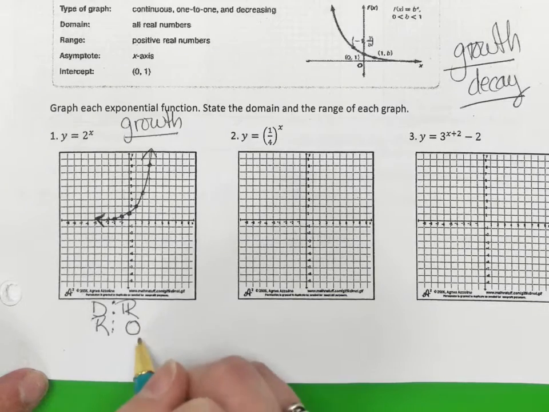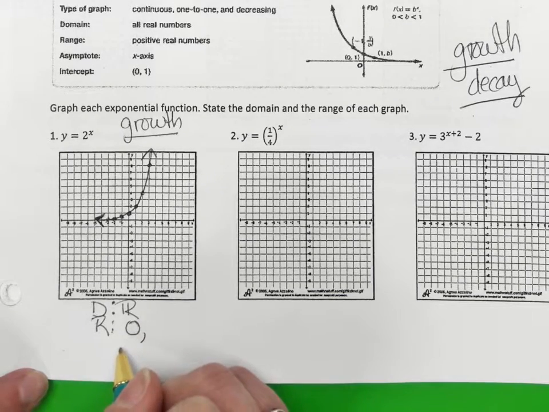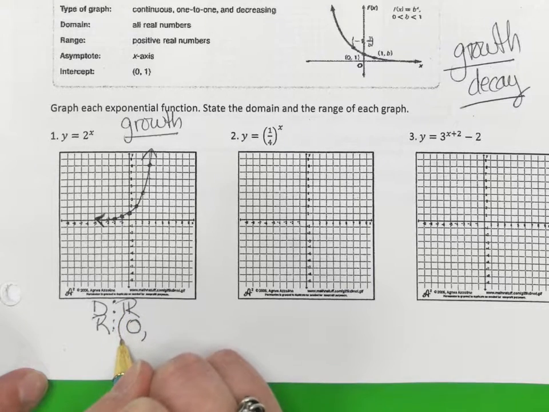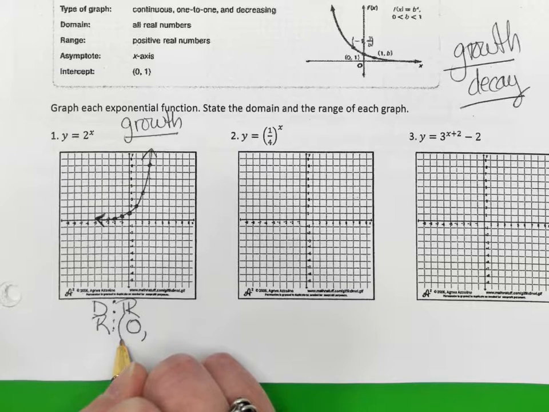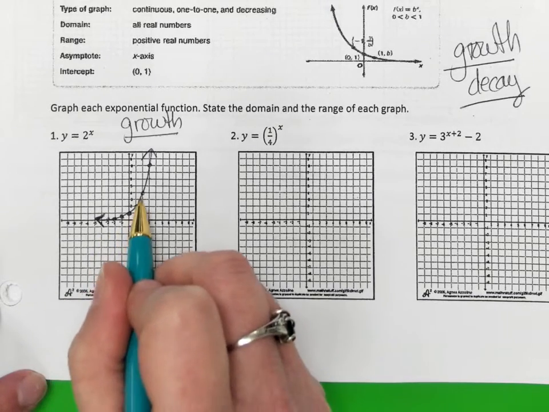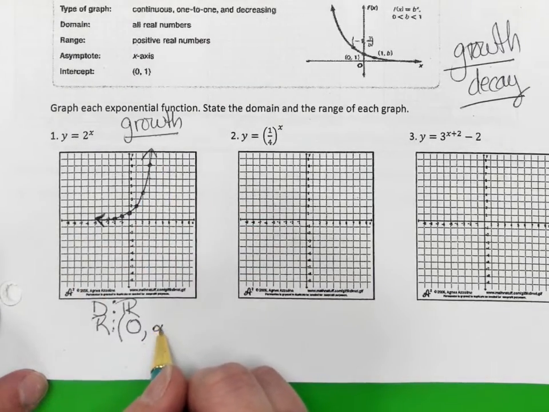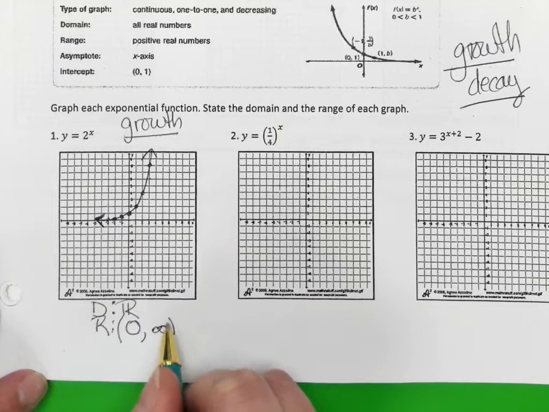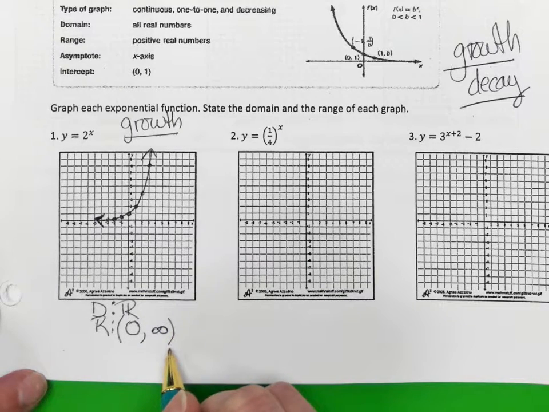If it's never actually going to touch 0, what do I use right here in front of 0? A parentheses. Means that it's open. Means it gets closer and closer and closer to 0, but it never actually touches. Now, ladies and gentlemen, in real life, it will actually get to 0, right? Eventually. All right. Where is it going up to? Infinity. Positive. And since it cannot ever get to infinity, it gets a parentheses. Does that make sense? Remember parentheses and brackets? It's been a minute. All right, let's look at number 2.